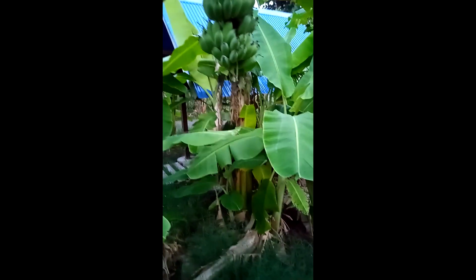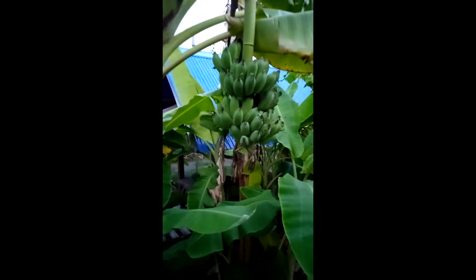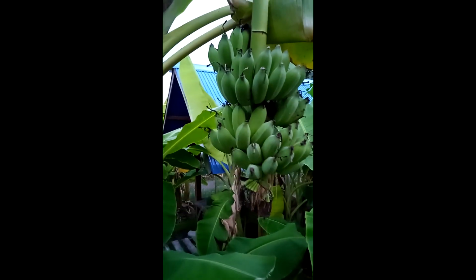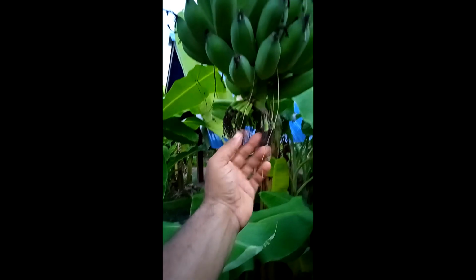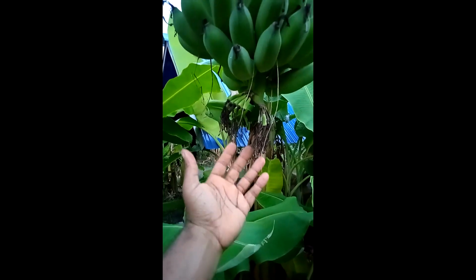All right, so what I was saying here, where does this banana come from? It comes from a flower, which the flower, as you can see right here, is missing. But let me show you right over here. Yep, see that right up there?